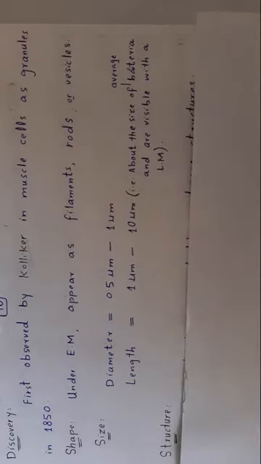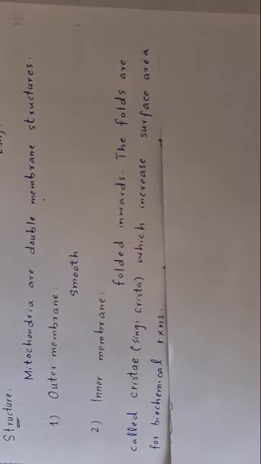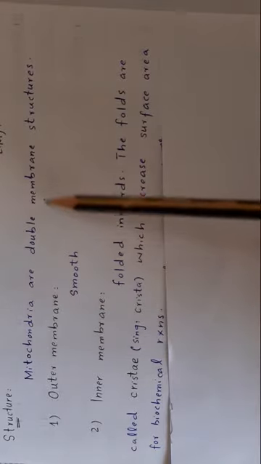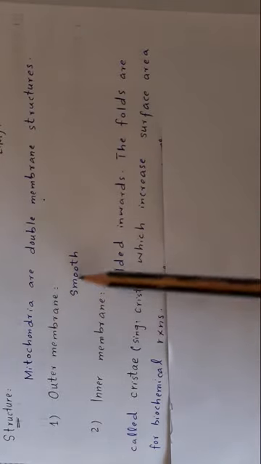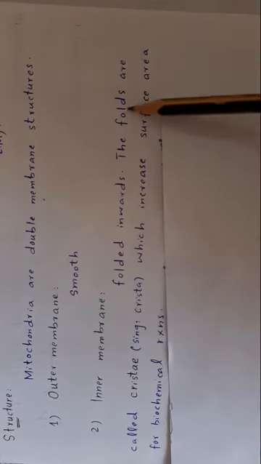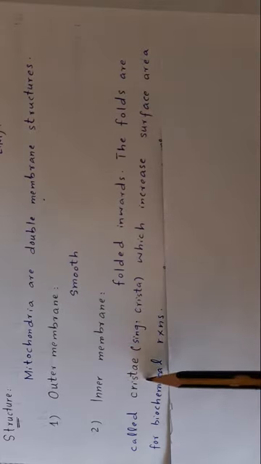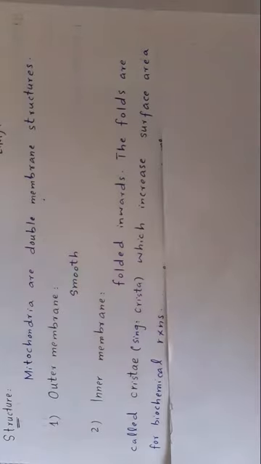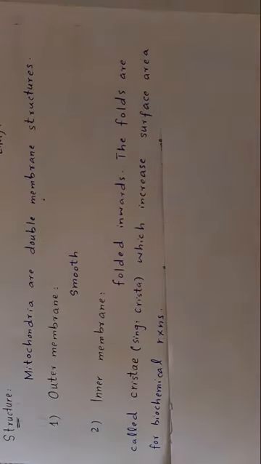Now structure: mitochondria are double membrane structures or organelles. It means it has two membranes: the outer membrane, which is smooth, while the inner membrane is folded inwards. The folds are called cristae, singular is crista, which increase surface area for biochemical reactions.